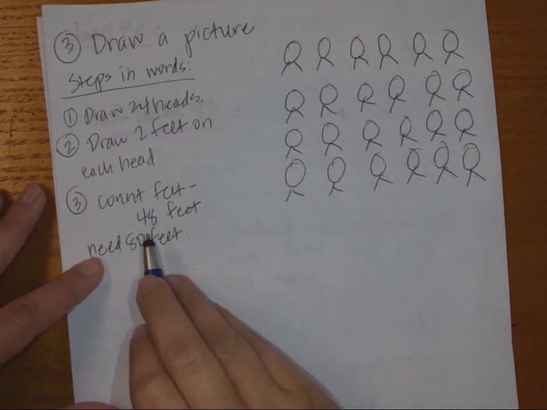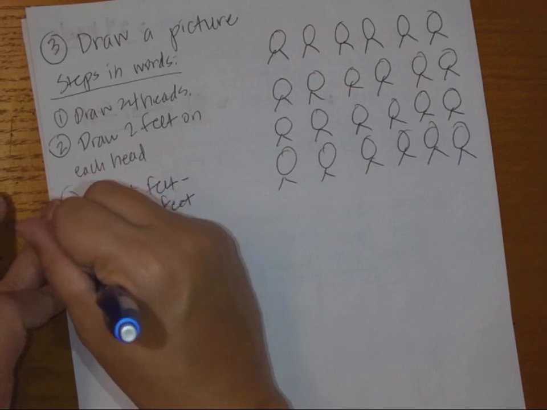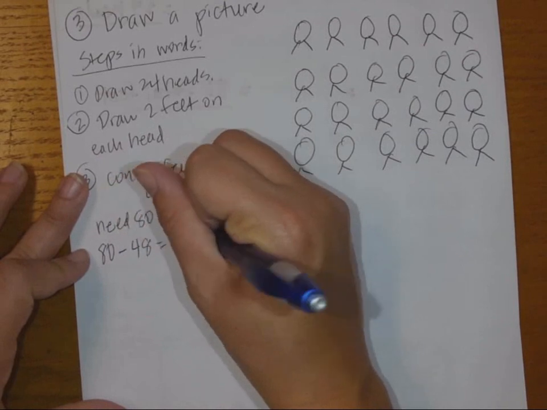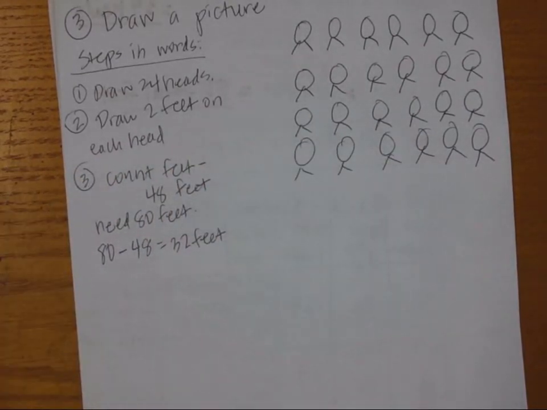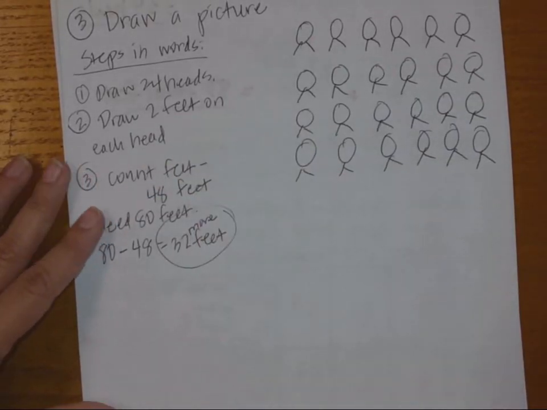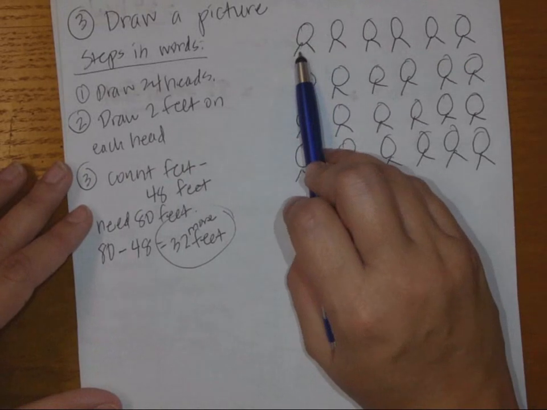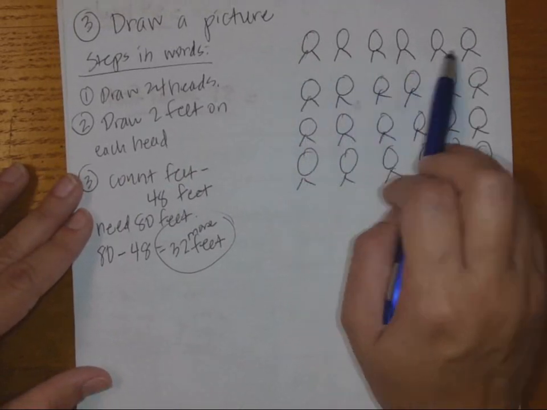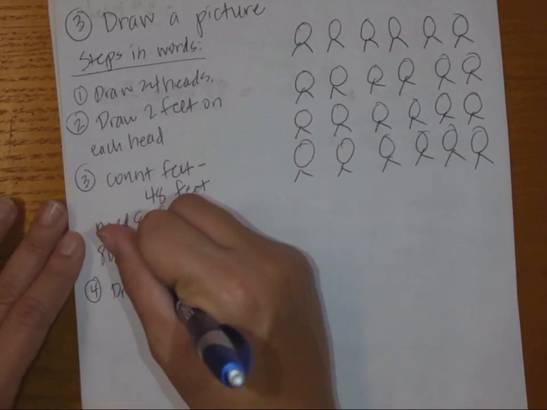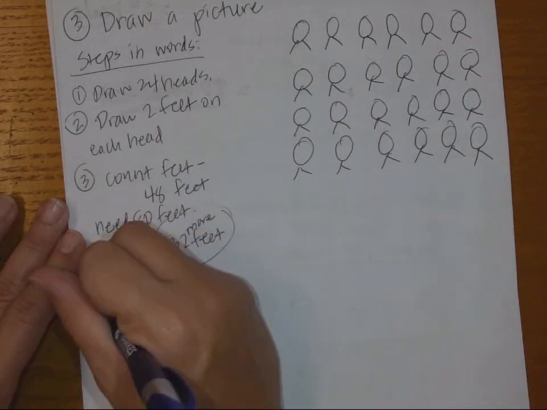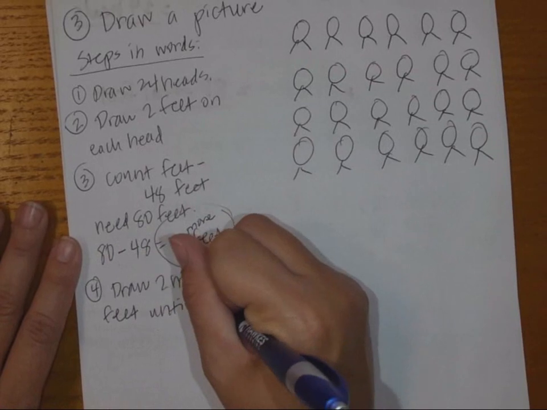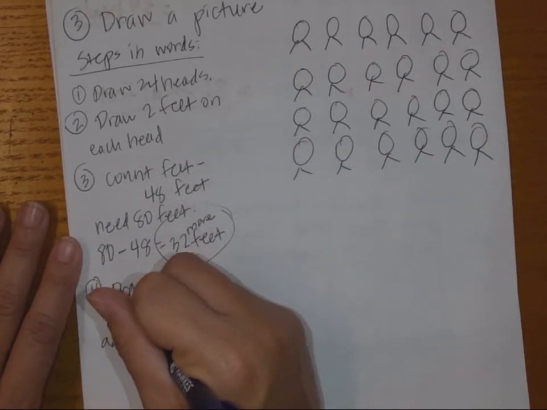So if I need 80 feet and I only have 48, I'm going to subtract 80 minus 48, gives me a total of 32 feet. So I need 32 more feet than what I have right now. So I'm going to draw that on there. I'm not going to draw 32 feet on one animal. I'm going to put 2 until I get to 32. Okay, so now I'm going to draw 2 more feet until we added 32 feet.